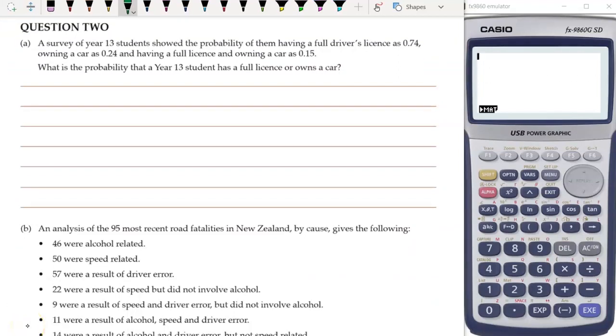All right, for question 2A, we've got some information about the probabilities of having their driver's license in year 13. We've got a few things going on here, and the key thing to note is that there is a bit of an overlap. So we have having a full license and owning a car overlapping. Let's think about that as a Venn diagram, a fairly simple one. So the overlap here would be 0.15 in the middle. So that's full.